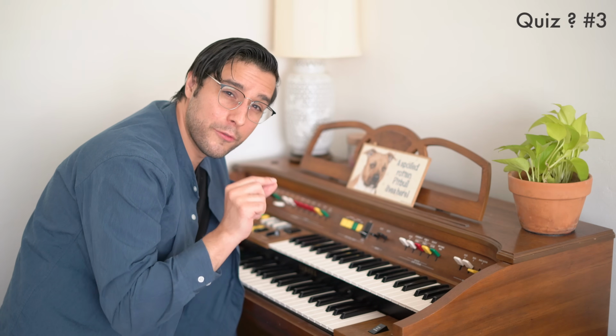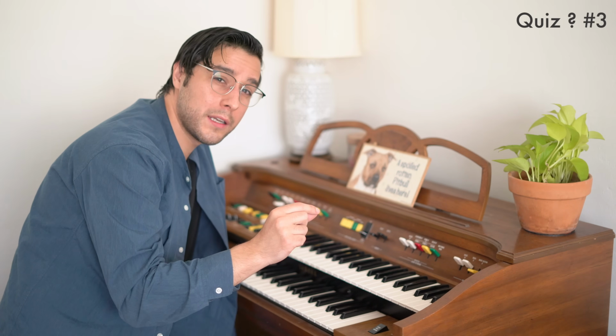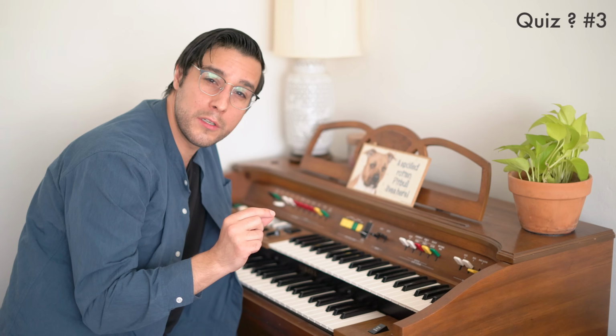Can you name the type of ornamentation that uses upper and lower neighbors, both diatonically and chromatically, that came into use in jazz music? There are many things that can make a piece of music interesting, but to me, something really holds up to repeat listens when it has this underlying musical physics at work.